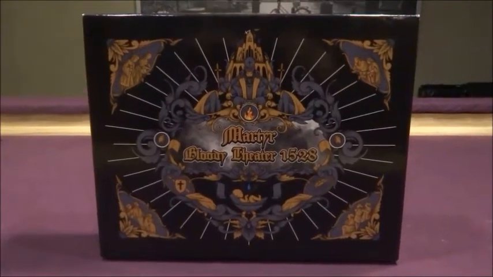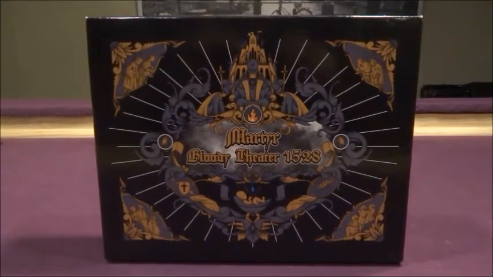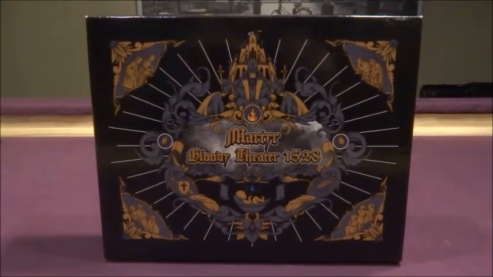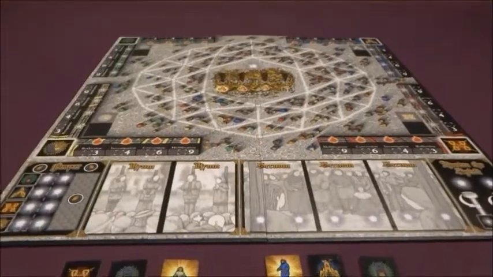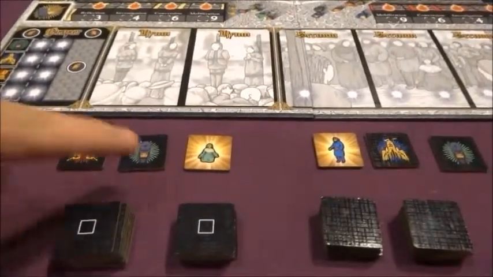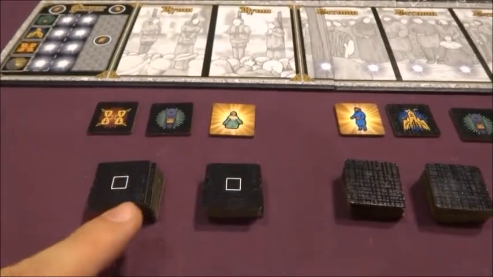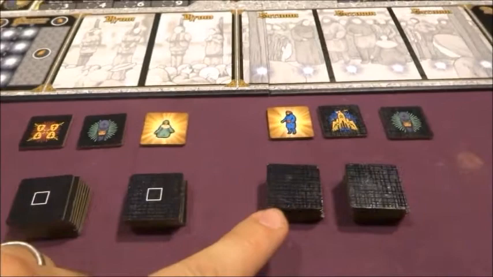I'm going to teach you how to set up and play Martyr, Bloody Theater 1528. I'll be setting up and teaching for a 4-player game. With the board on the table, begin by separating the Doctrine tiles and the Spectator tiles into 2 separate groups, those with a square on the back and those without.